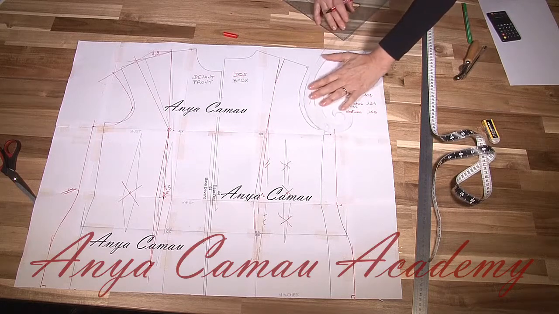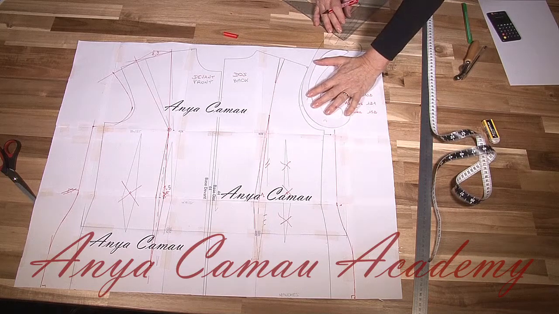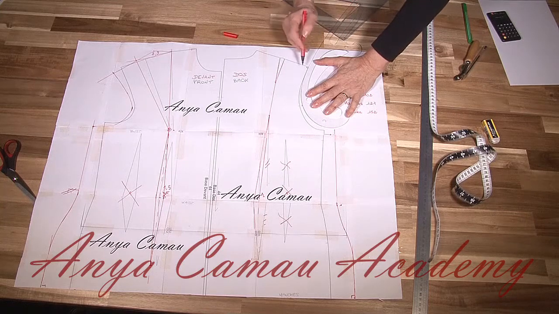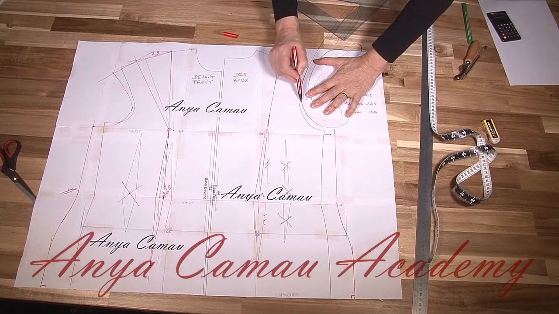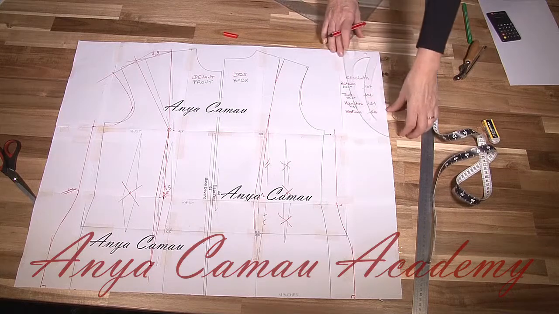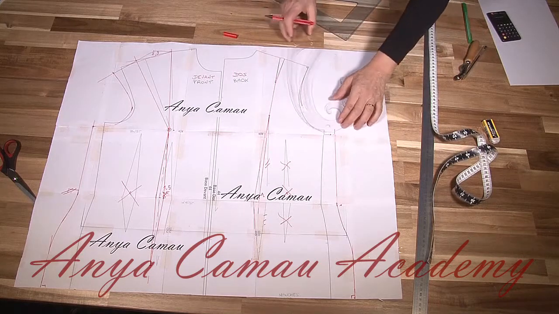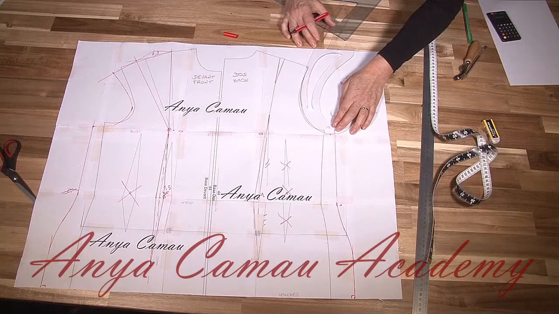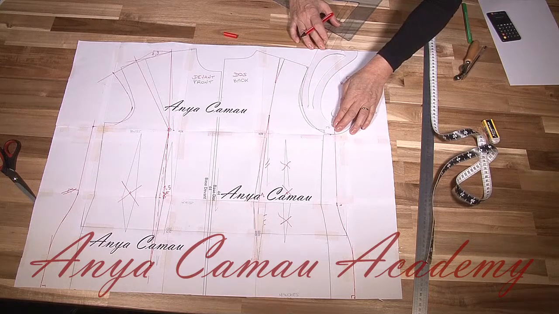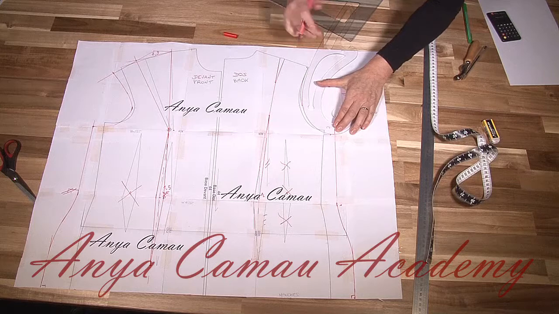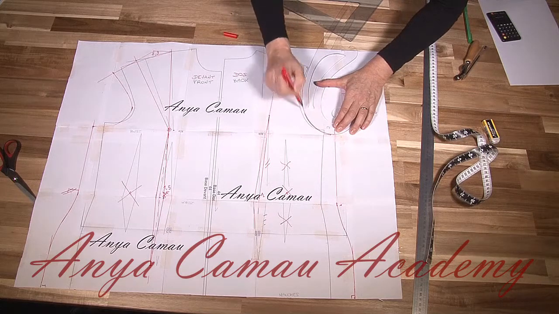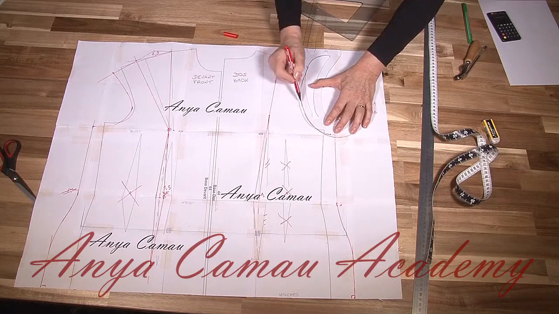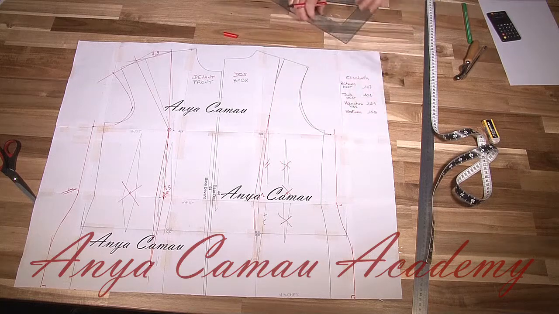With my French curves, I try to find the best curve to join all my points as well, the most harmonious line possible. Here is this new armhole line at the back.